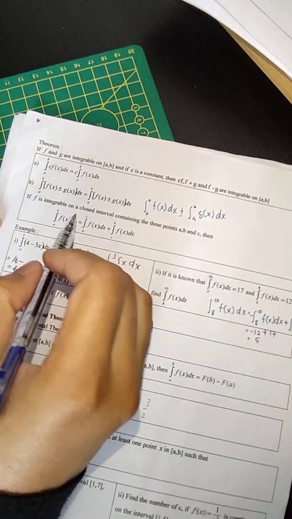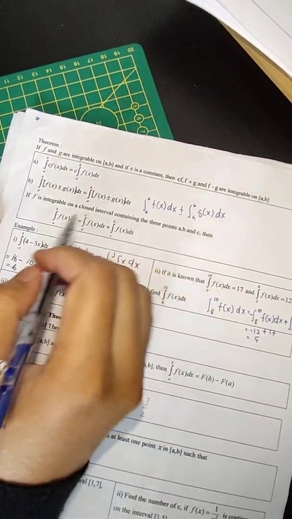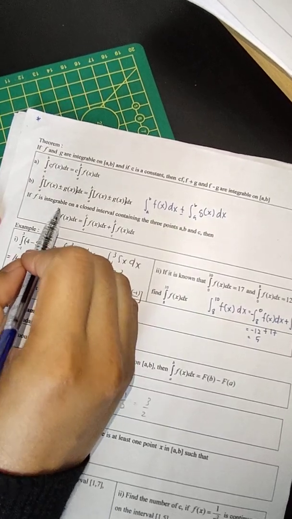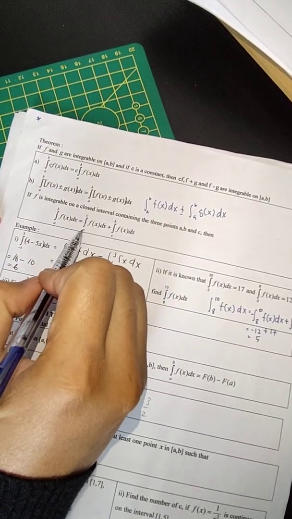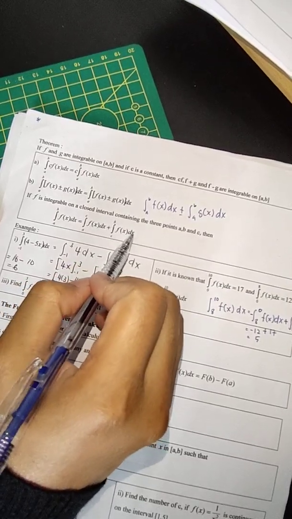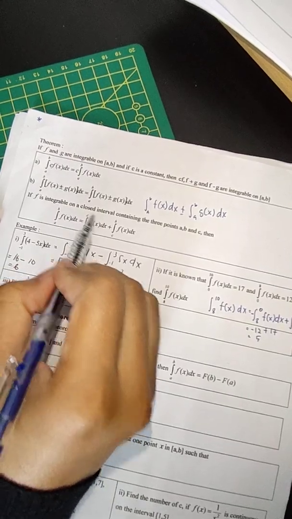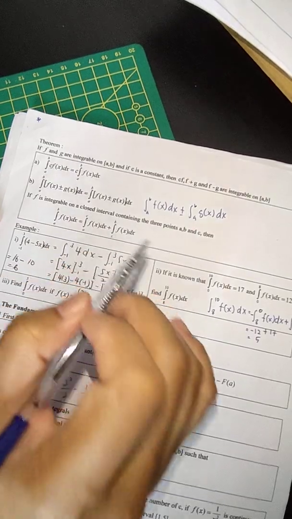If f is integrable on a closed interval containing the 3 points A, B, and C, and then integration of A, B, fx dx is equal to A from A to C, fx dx, plus C to B, fx dx. So, di antara ni lah. So, let's say awak ada 1, 3, 1, 2, dan sini 2, 3. Okay, lebih kurang macam dulu lah. Okay, so kita minus kat sini.